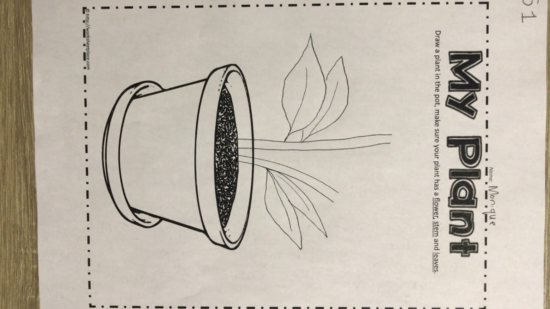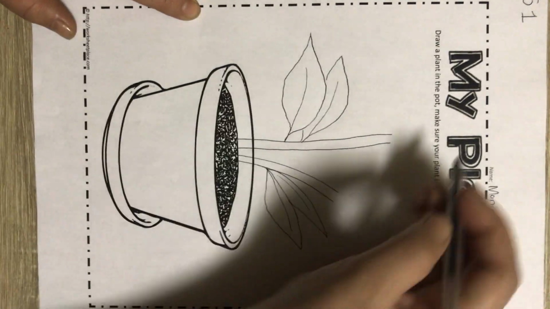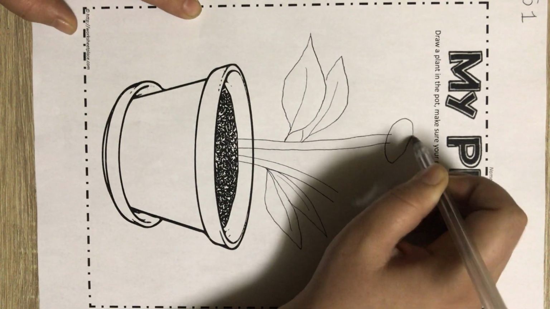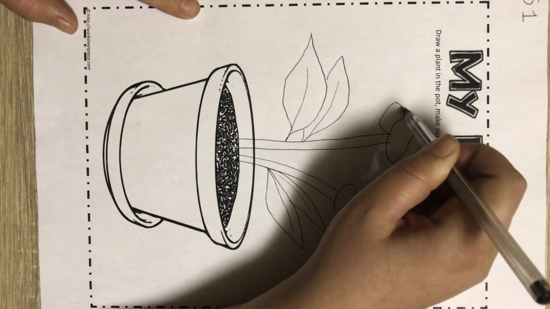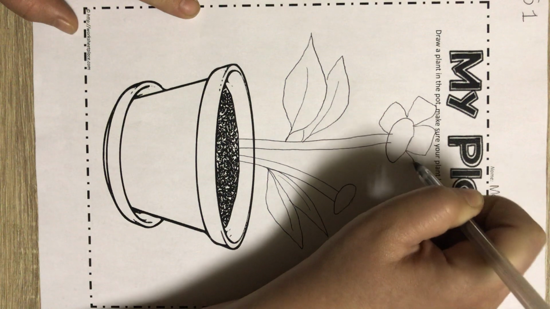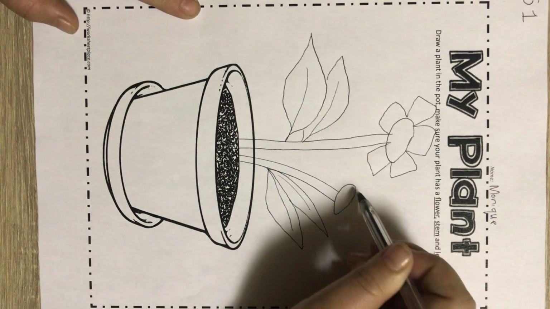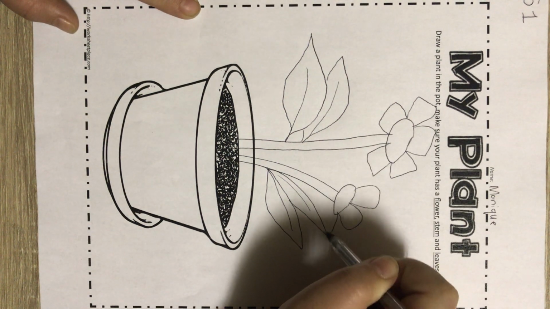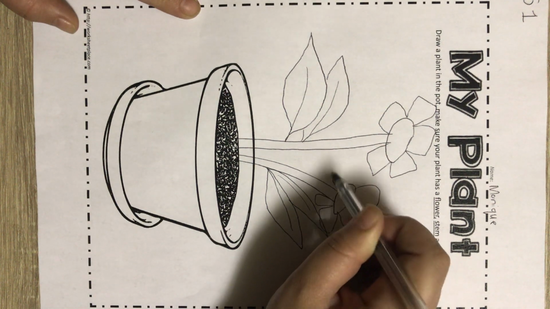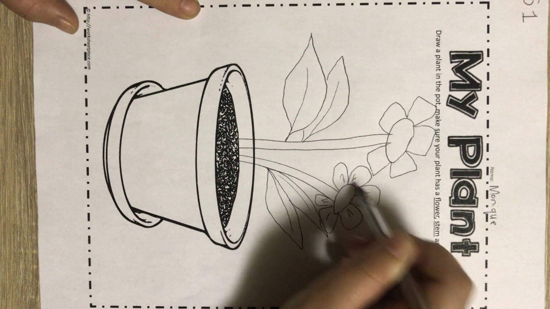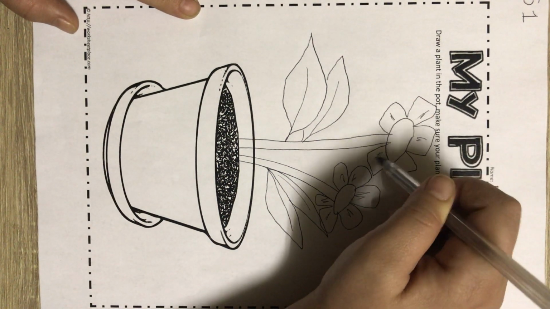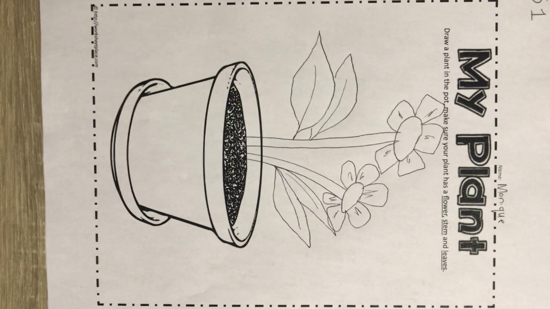Good, and then the last part, they want you to draw a flower. So, go ahead and draw your flowers. Oh my word. Apparently I can't draw flowers. So there are the flowers. You draw your flowers for your plant.